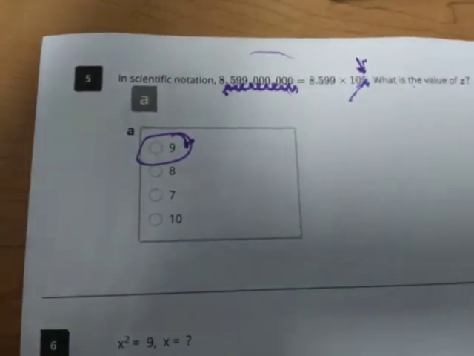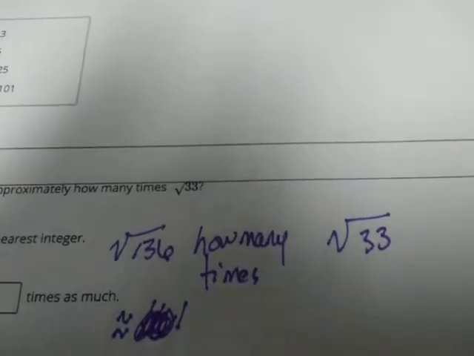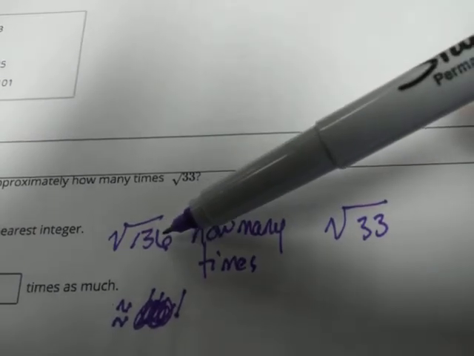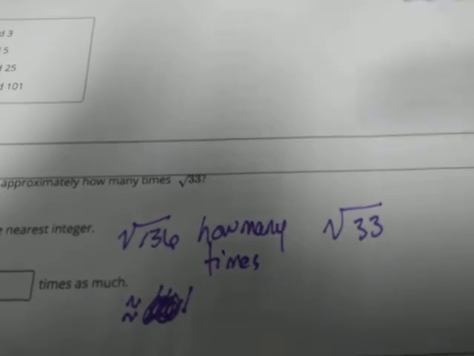Okay? Now let's go to the most missed question of the test. Number 10. Number 10 wants to know how many times the square root of 136 is versus the square root of 33. So the square root of 136 is going to be between 11 and 12.